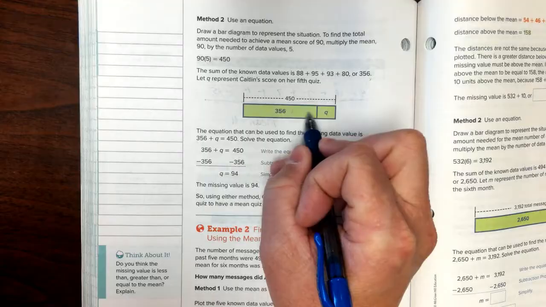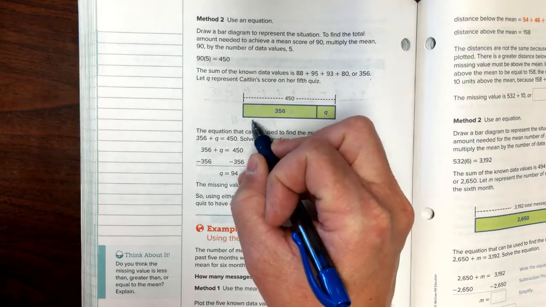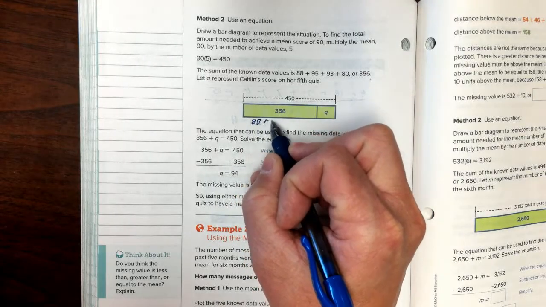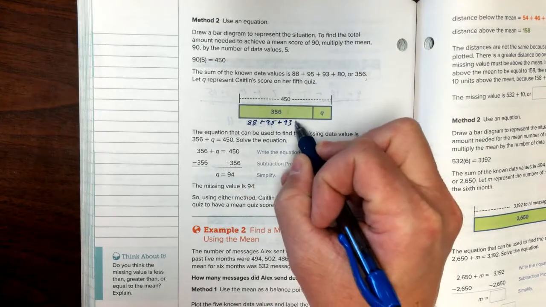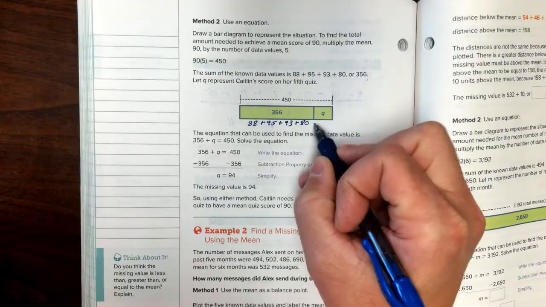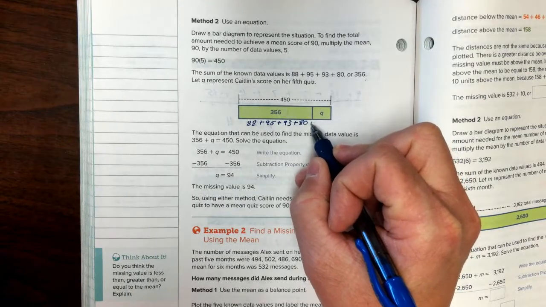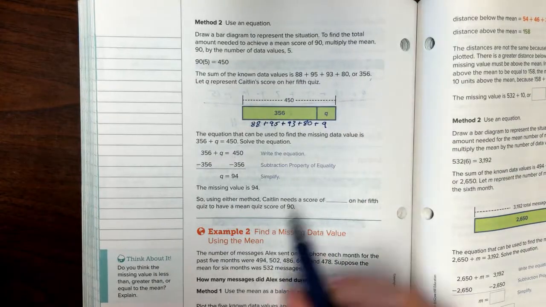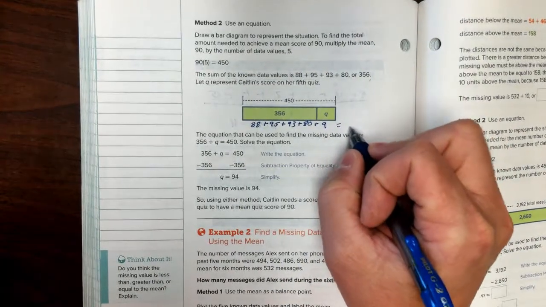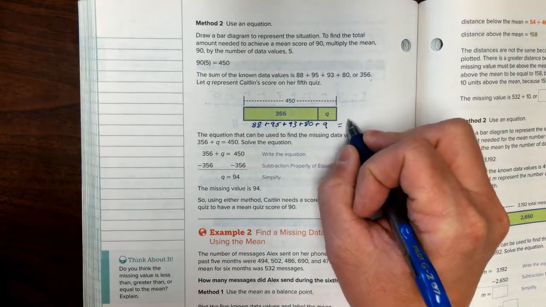So in the bar diagram, this is your 88 plus 95 plus 93 plus 80, and then we're going to have that additional score of Q that we don't know, and those all have to total up to be 450.